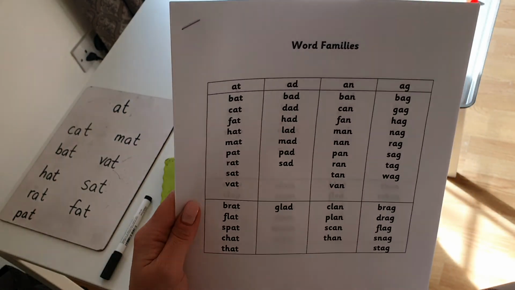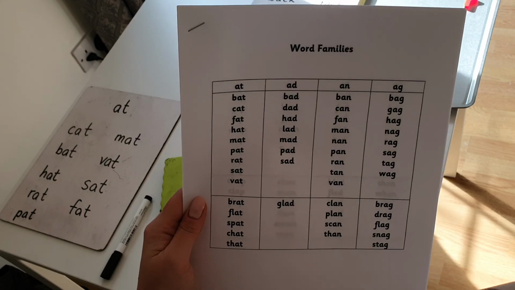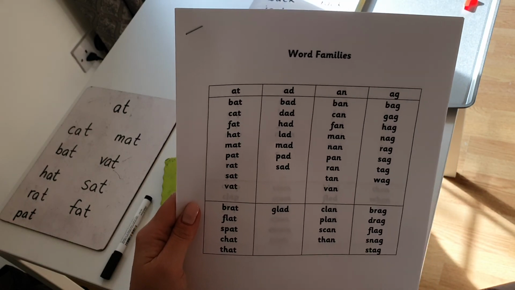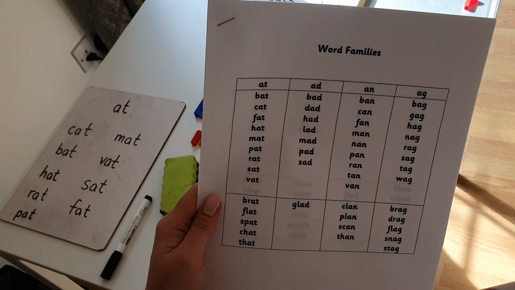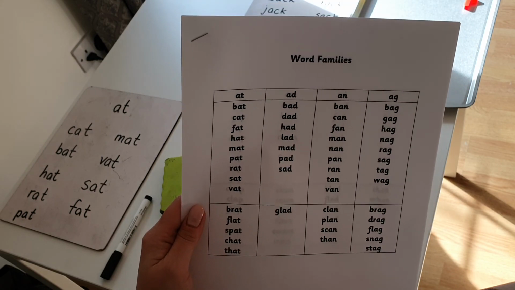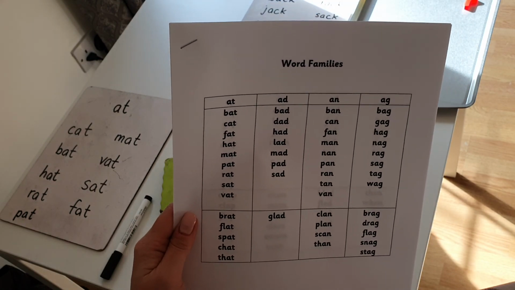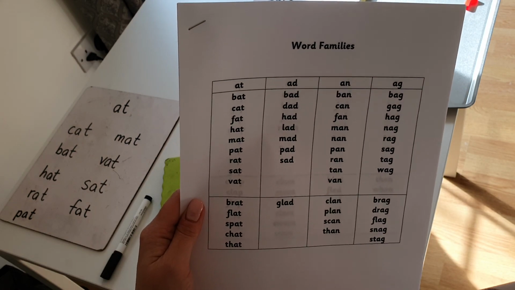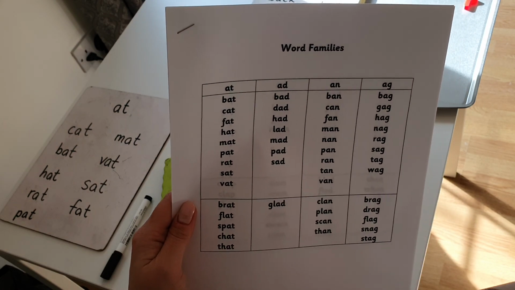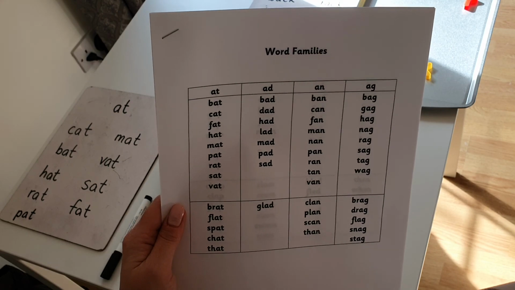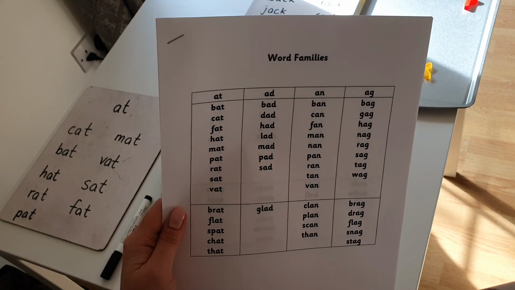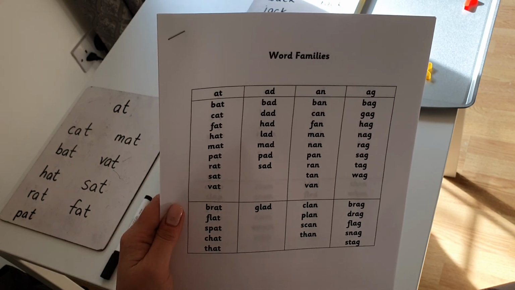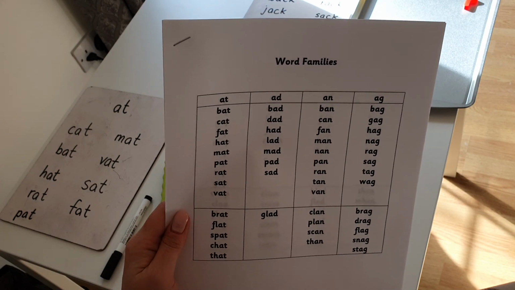Then the other way, which is a bit trickier, if your child really understands this and has a good phonological awareness, is I would say to them, I'm going to say a list of words and I want to see, can you hear what sounds the same? Bat, cat, fat, hat, mat, pat, rat, sat, vat. Can you tell me what sounds the same in all of them? And hopefully they'll be able to say at. But if they're not, go back to the first way and you give them the at sound.